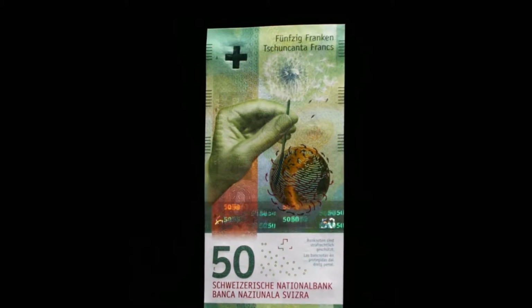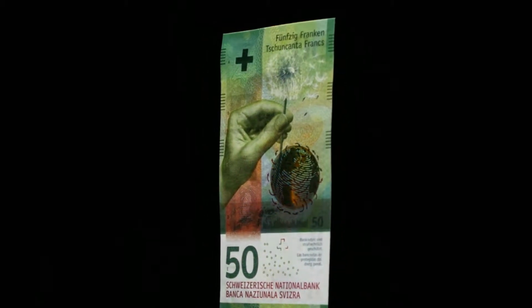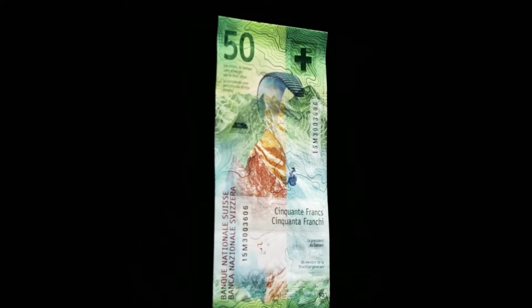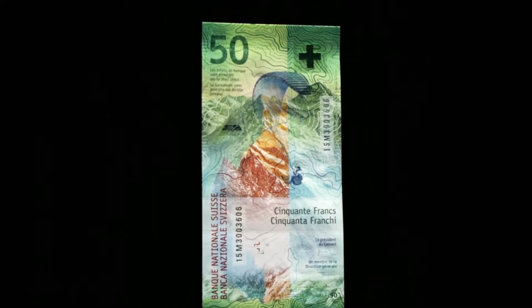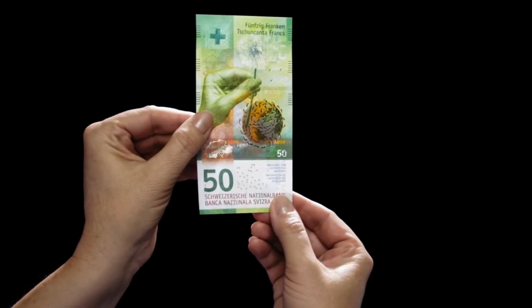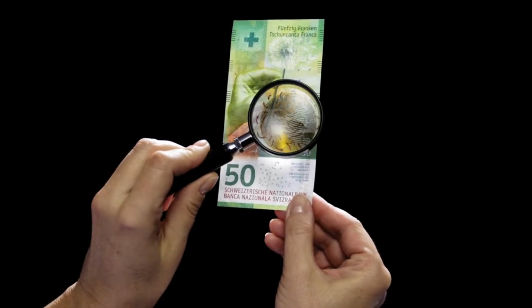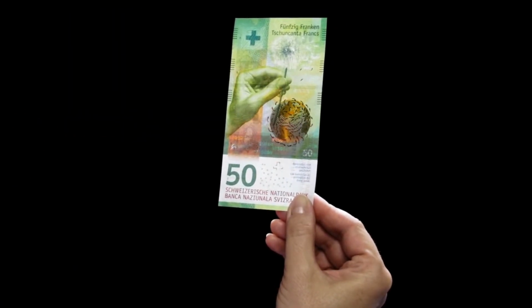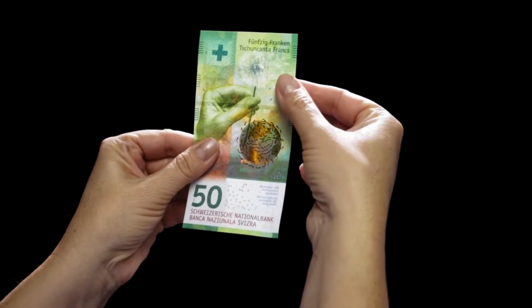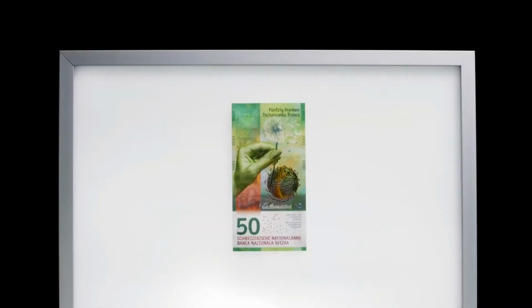In addition to an all-new look and feel, the 9th Banknote series includes some innovative security features. A number of different technologies are used to integrate the security features into the design. This makes it easy for people to check if a note is genuine, using the tilt, magnify, feel, look method.